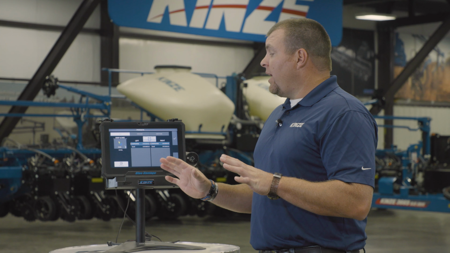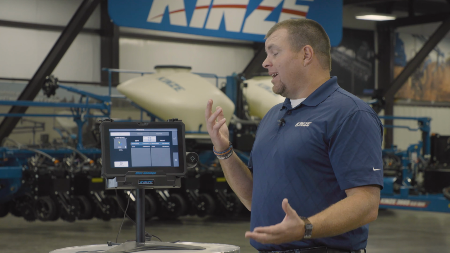So 2 different ways to add products, either before on the Manage tab, again, not hooked to the planter, or physically hooked to the planter like we're kind of walking through here. Allows you some flexibility and ability to edit products on the go when you're sitting in the tractor cab.